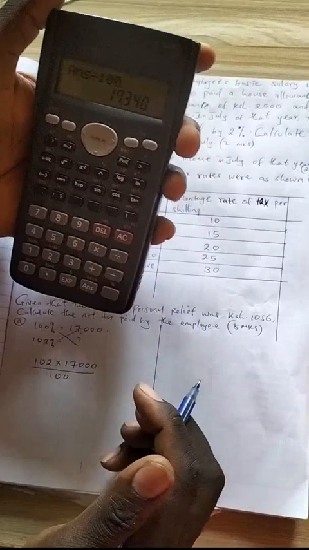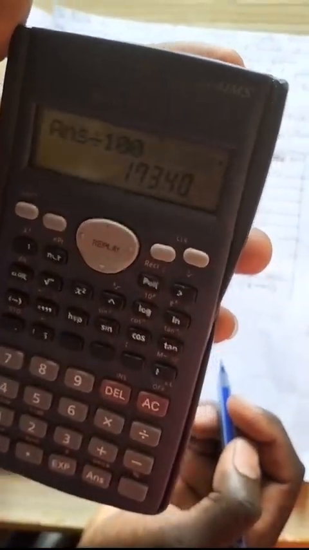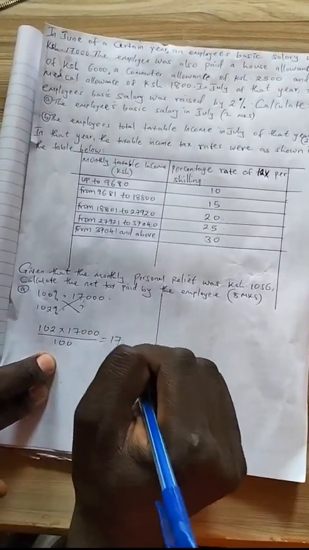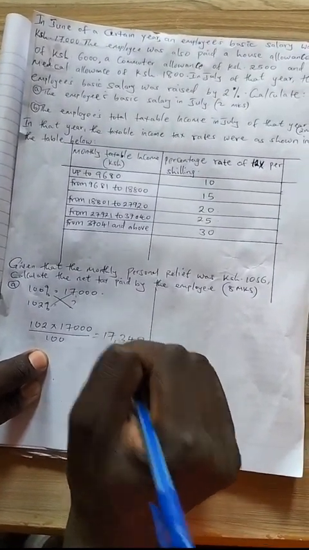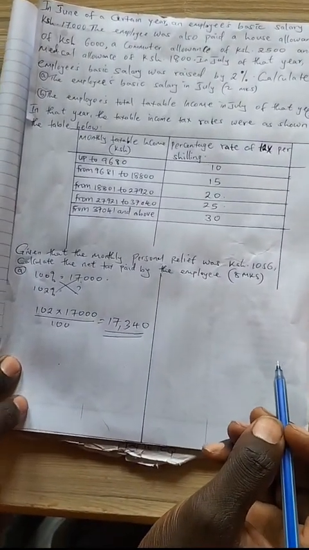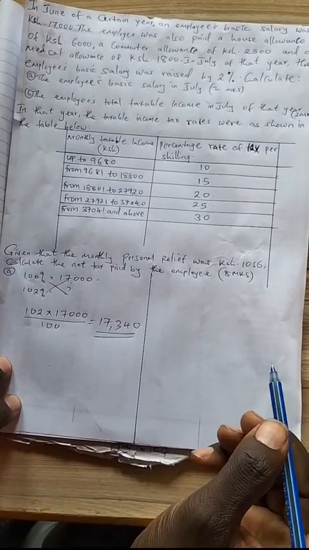We realize that the salary was 17,340 Kenya shillings. This was the basic salary paid to that employee in the month of July.